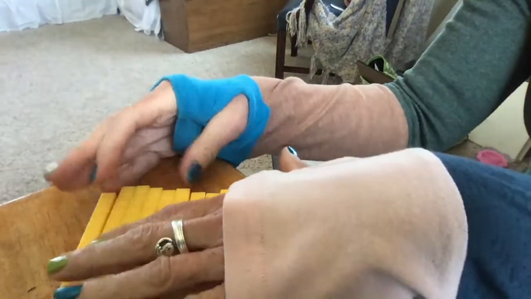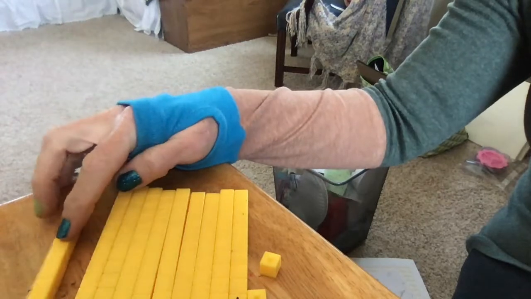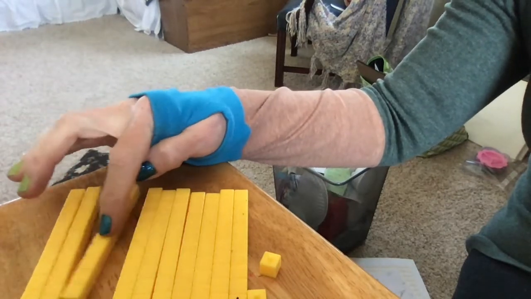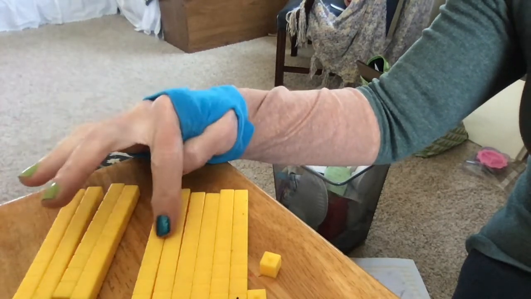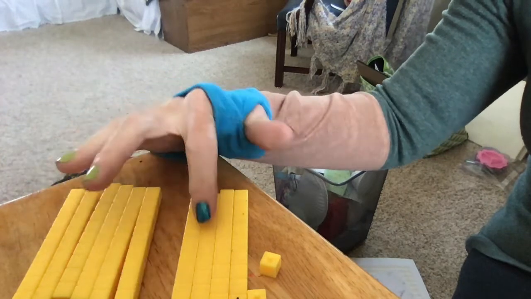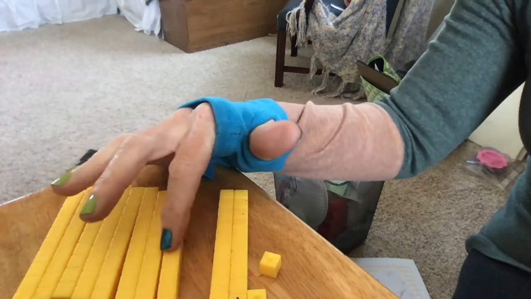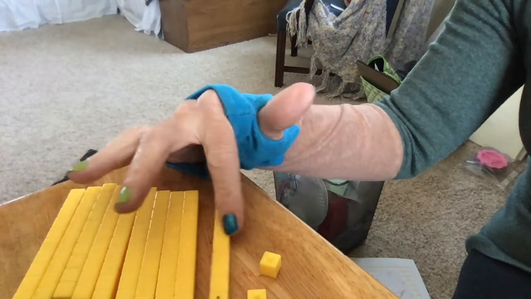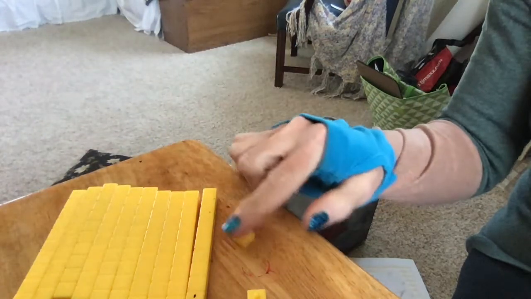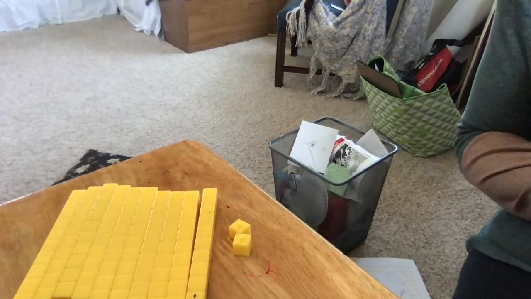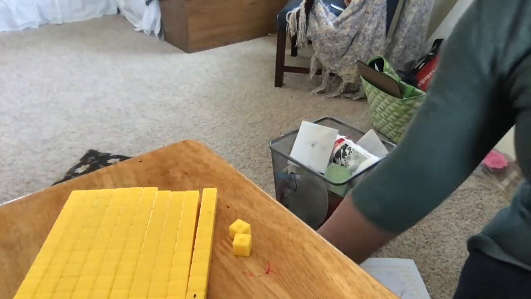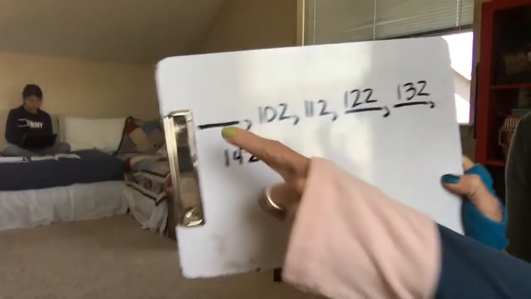Okay, so let's count by tens. 10, 20, 30, 40, 50, 60, 70, 80, 90, 100, 101, 102. So I still have 102, but I'm still trying to figure out what number is going to go over here.